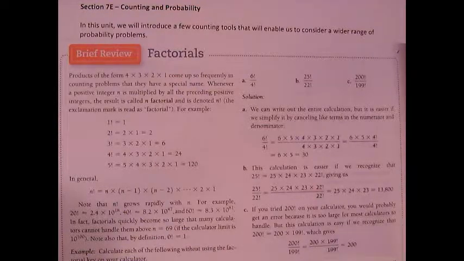2.4 times 10 to the 18th power. 40 factorial is approximately 8.2 times 10 to the 47th power. 60 factorial is approximately 8.3 times 10 to the 81st power. In fact, factorials quickly become so large that many calculators cannot handle them above n equals 69 if the calculator limit is 10 to the 100th power. Note also that by definition, 0 factorial is automatically equal to 1.